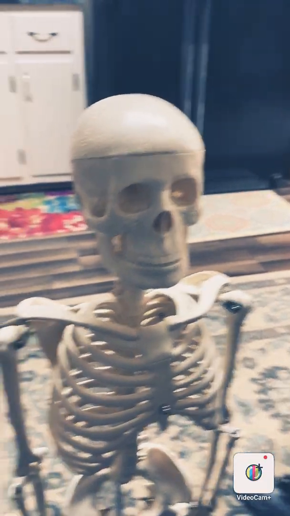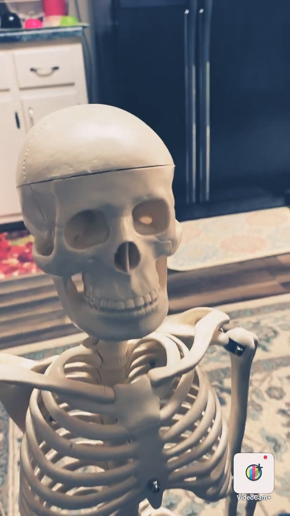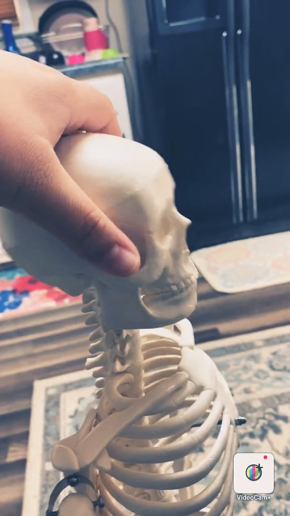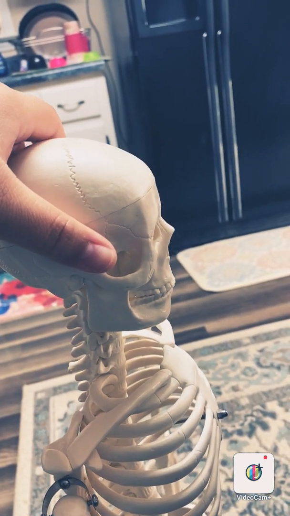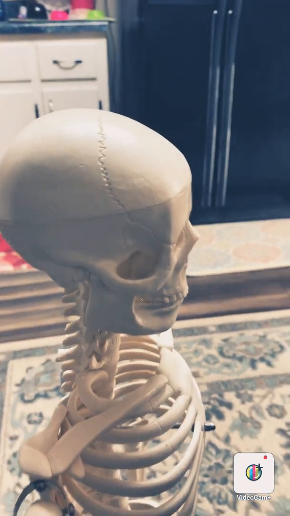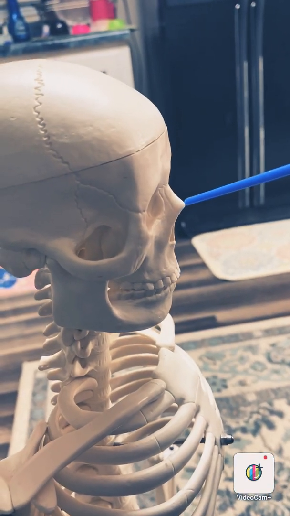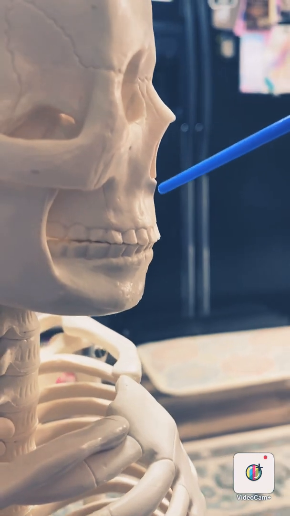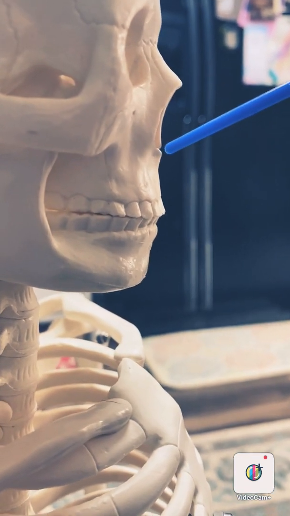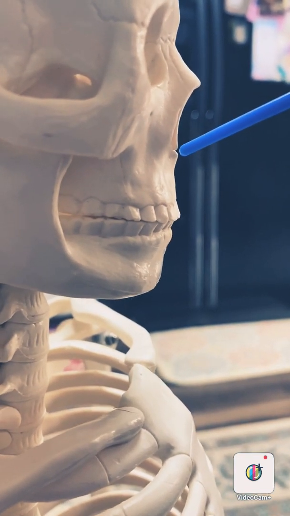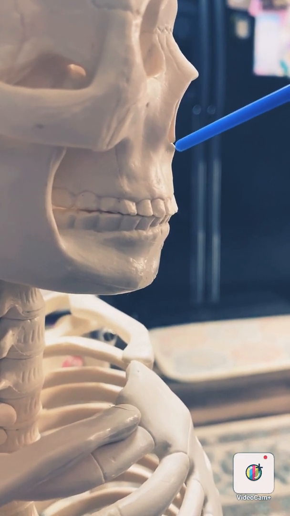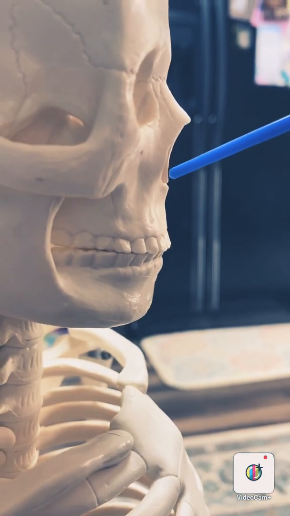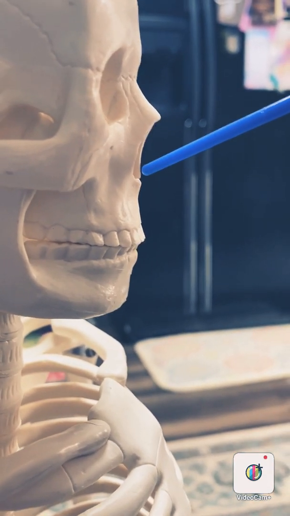The anterior nasal spine. So I'm going to turn the skeleton to almost lateral view, and as you can see the nasal cavity pointing. So this little area that's kind of pointed right here, where the tip of the paintbrush is right here, that is the anterior nasal spine.